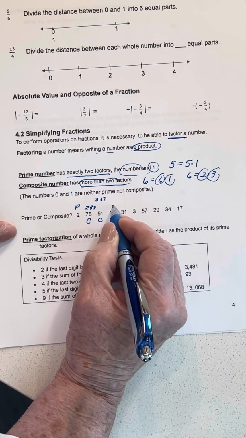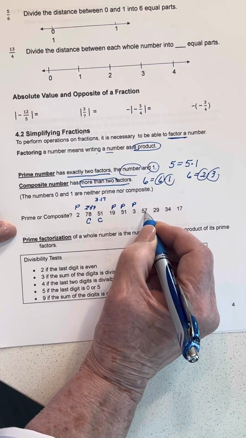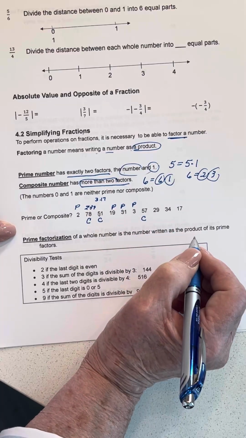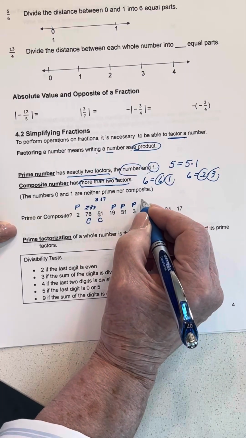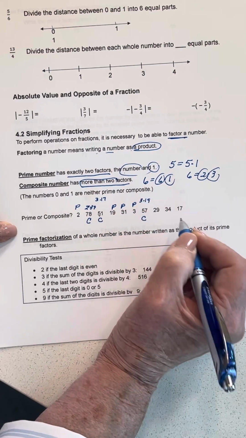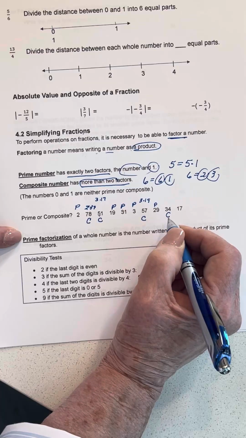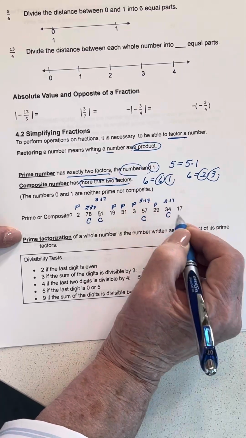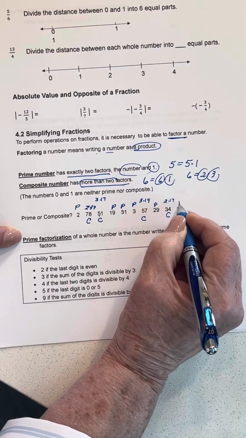19 is prime, 31 is prime, 3 is prime, 57 is similar to 51. It is composite because besides multiplying 1 times 57, we can multiply 3 times 19. 29 is prime, 34 is composite. It's an even number, so we know we could multiply 2 times 17, besides 34 times 1. 17 is prime.